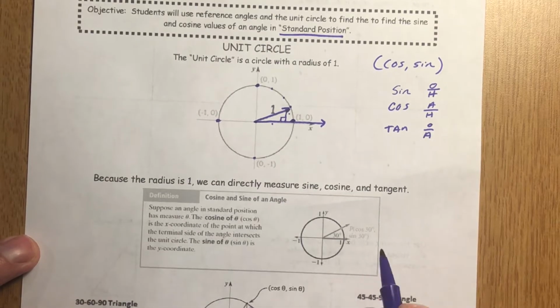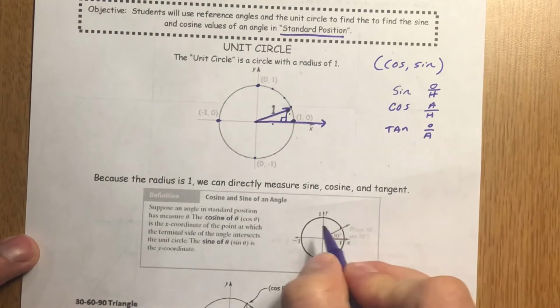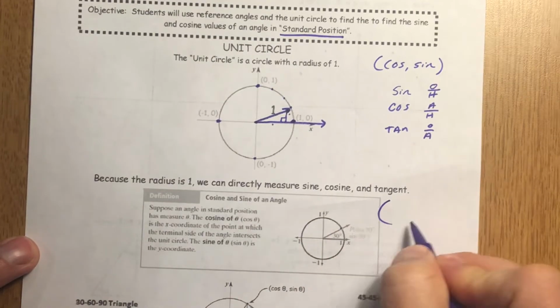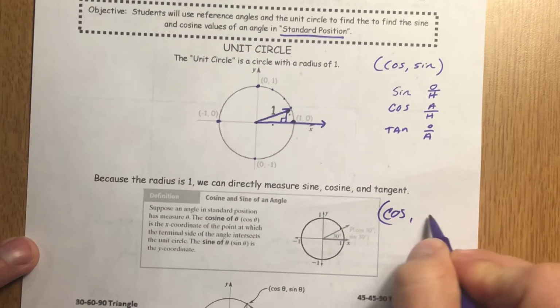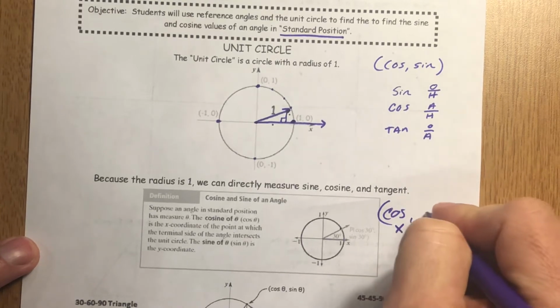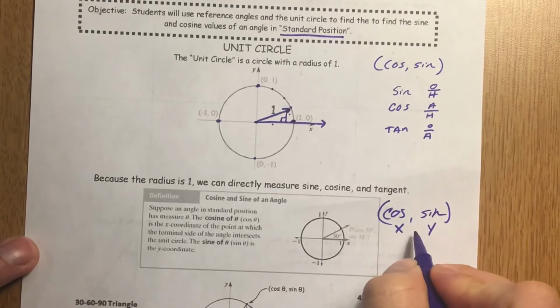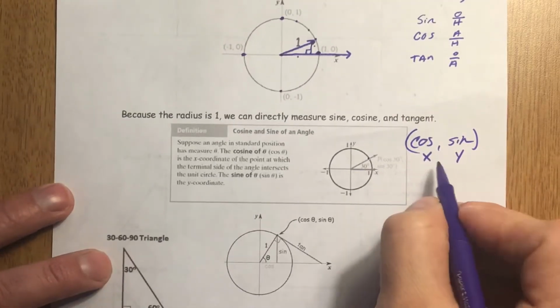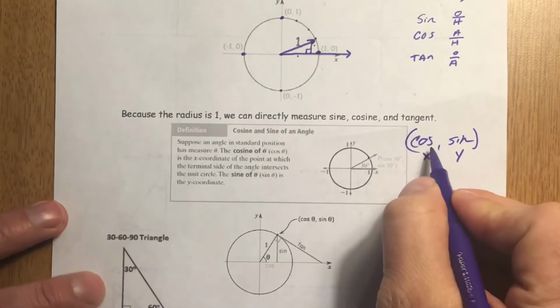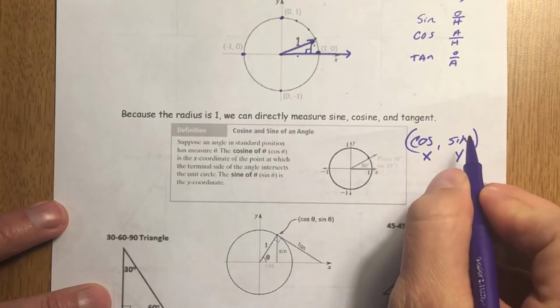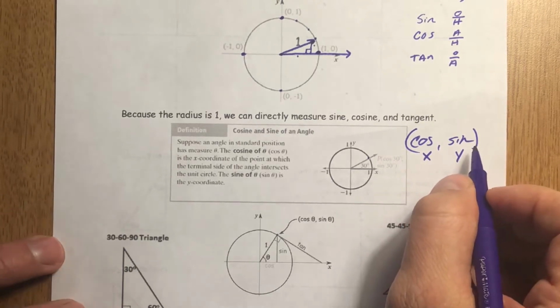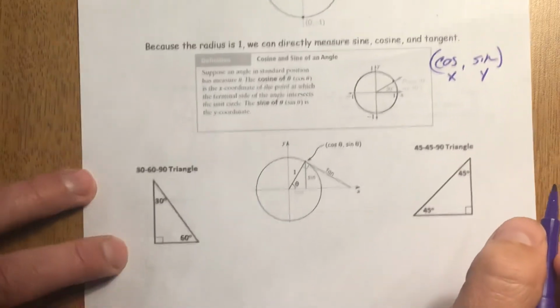What I want you to remember is that for any of these ordered pairs, the cosine is the x coordinate and the sine is the y coordinate. Very important. The more you work with that, the more you'll remember it. Cosine is the x, sine is the y coordinate.